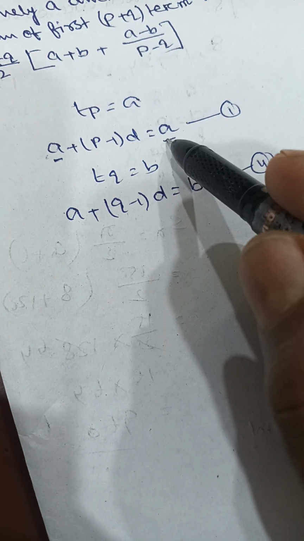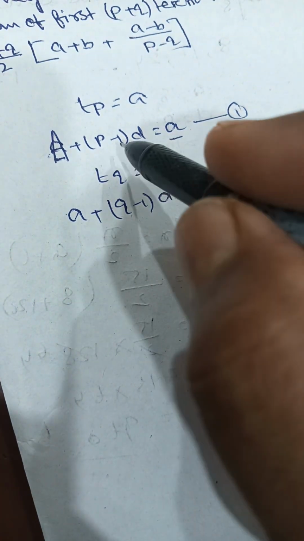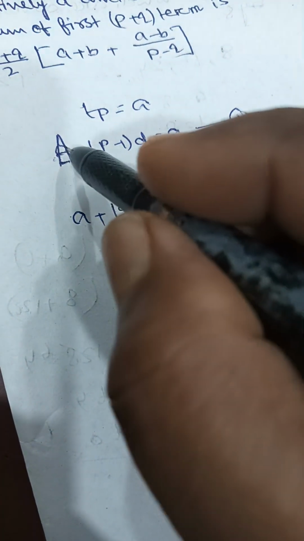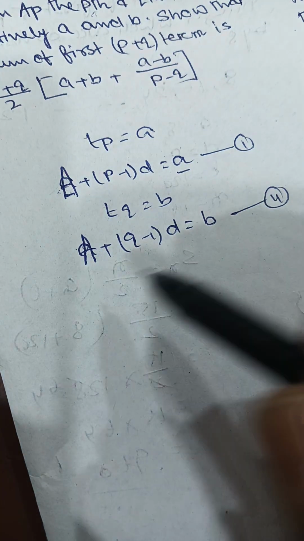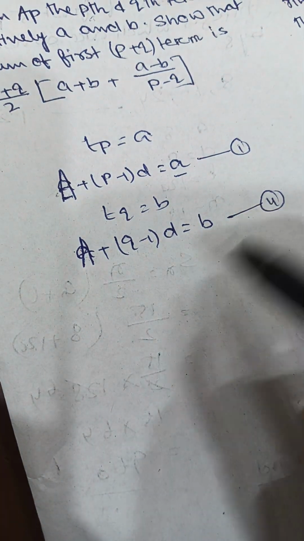This is different from the a given in the question. You can separate it, because if both are the same, it will create some problem. I have considered the first term as capital A. The first term is capital A. Okay, now you see these are the two equations.